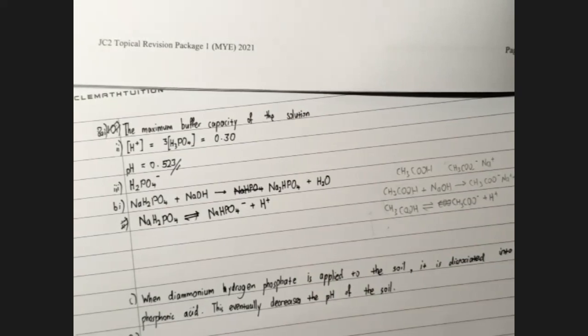So when I add H plus, HPO4 2 minus will be in excess, so that it can deal with the excess of H plus. You can shift to the left more, so to speak, because you have more of the HPO4 2 minus. Makes sense. If I add OH minus, there's already an excess of H2PO4 minus to react with it, so I can deal with it. Or you can just refer to the first reaction.